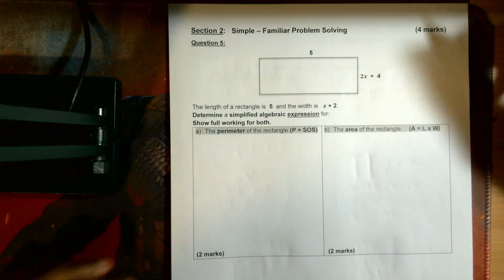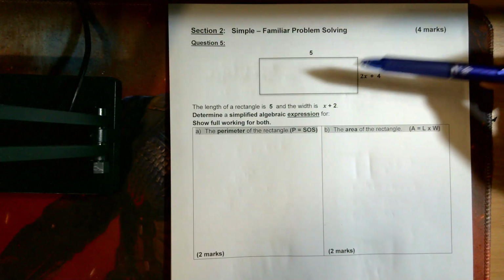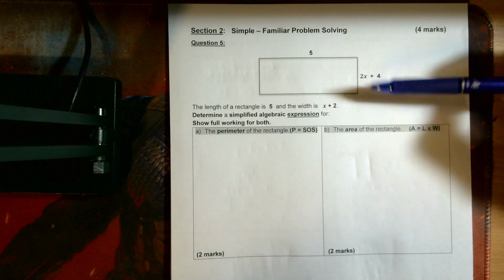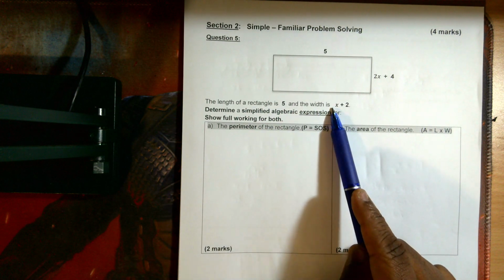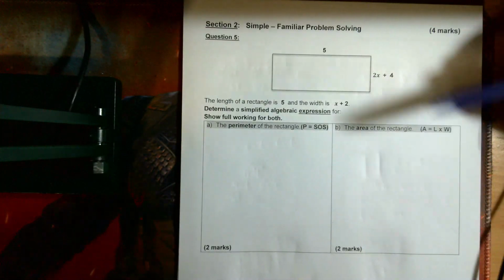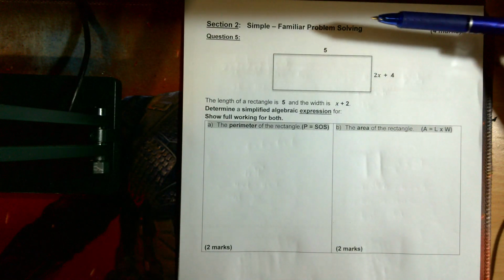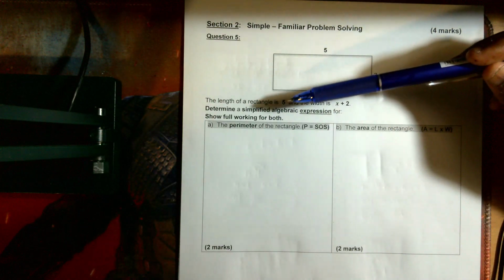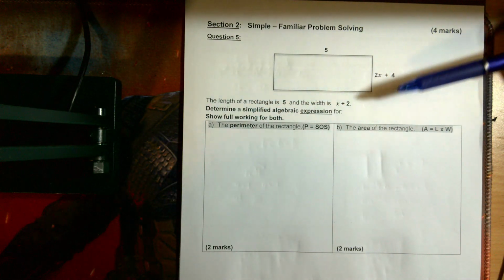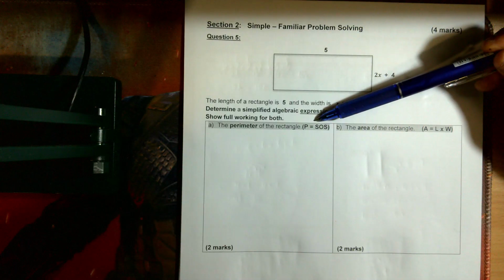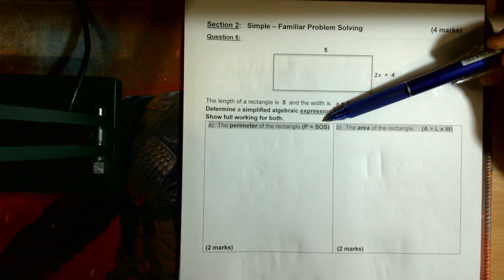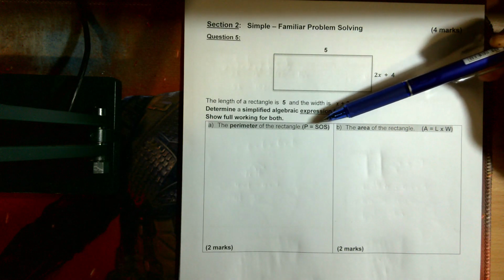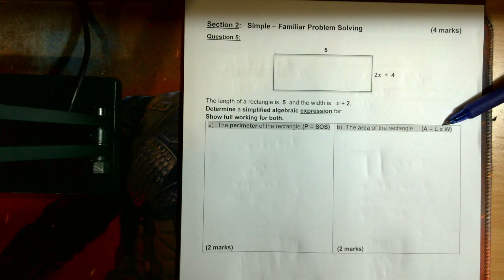Alright, next question. Simple familiar problem solving. We've given you this rectangle. We've told you the rectangle has a length of 5 and a width of 2x plus 4. You have to determine and simplify an algebraic expression for perimeter and area. To make it even easier, we've given you the formula for perimeter, which you should know from your last exam, is sum of sides, and area is length times width.